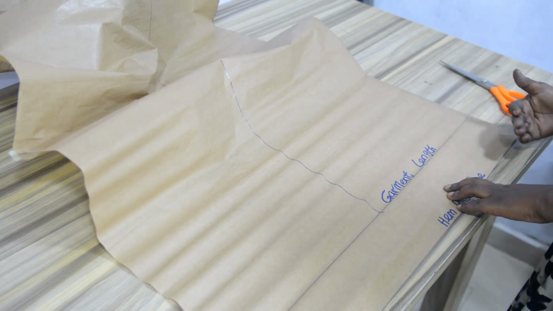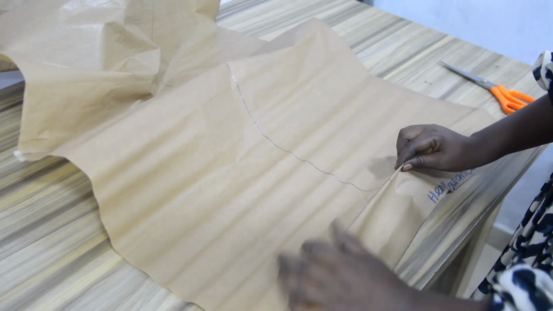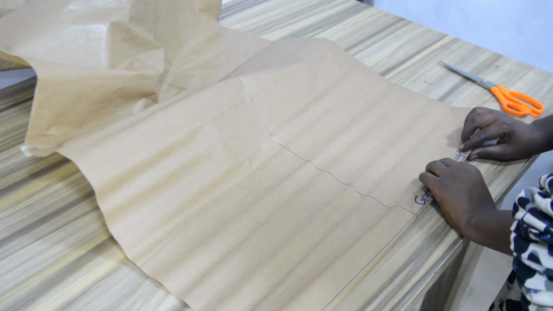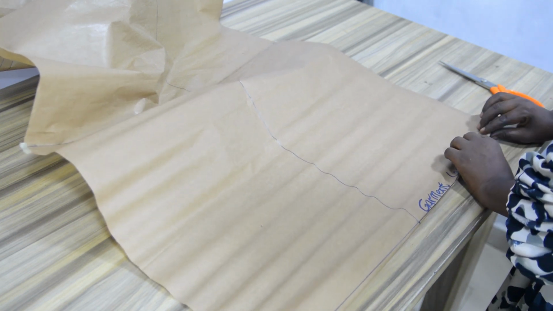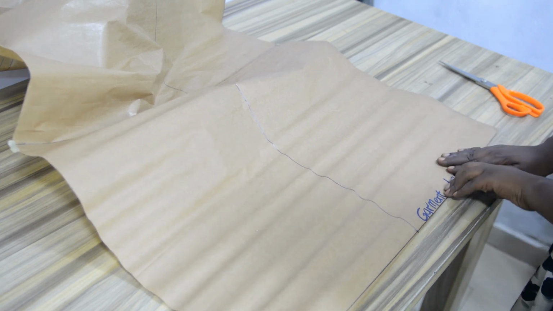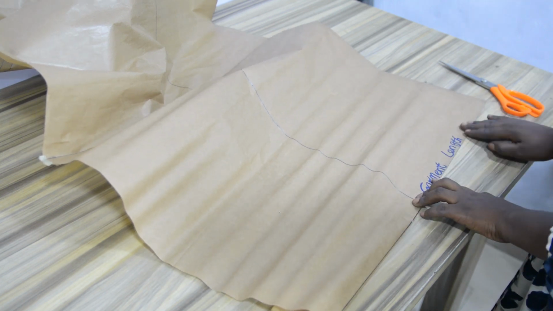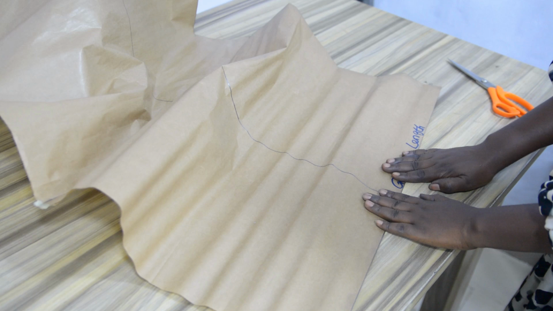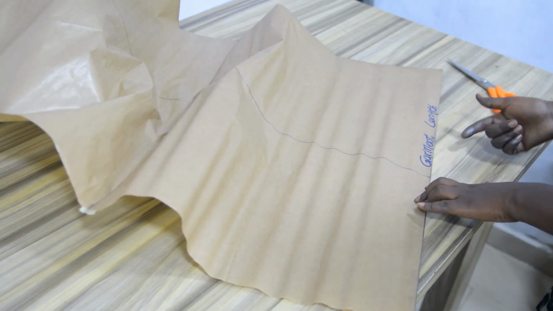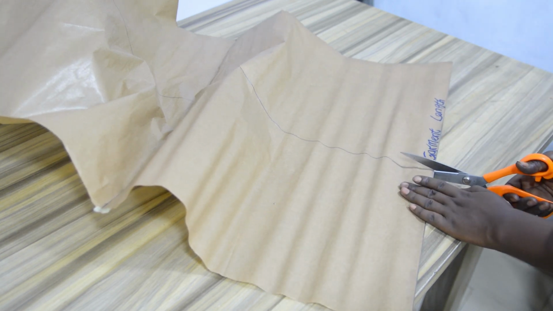So now I will be folding in my hem allowance before cutting the side of my pattern. Okay. So now I have the hem allowance folded inward. Then I will be cutting the side of the pattern.